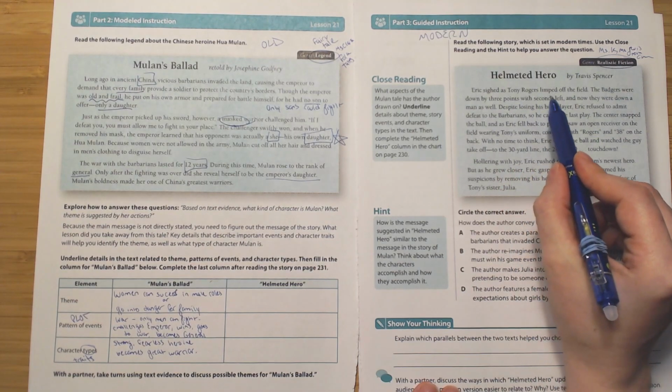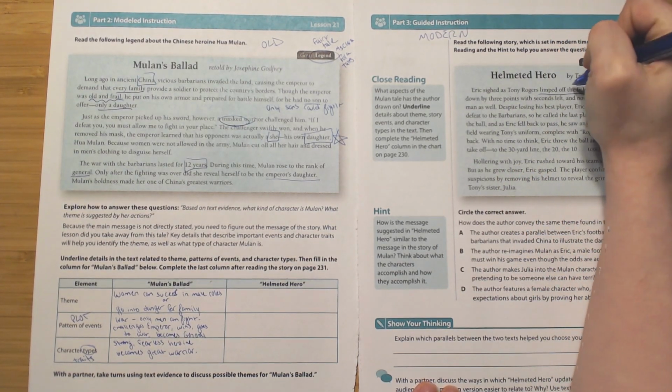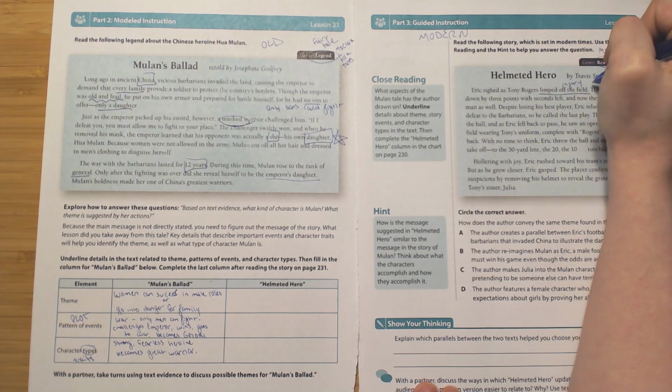Eric sighed as Tony Rogers limped off the field. So we know there's some kind of sports injury happening.